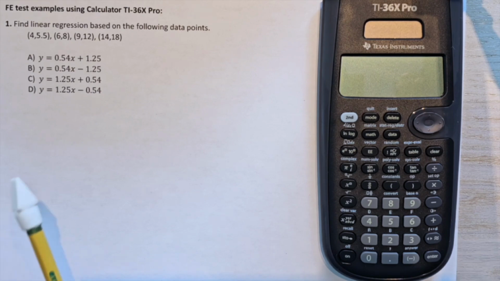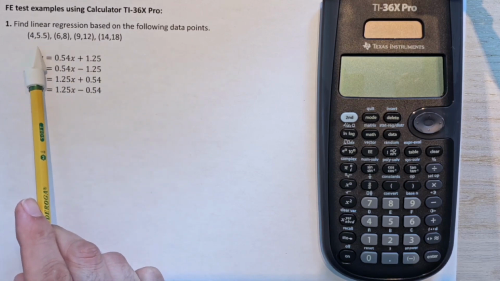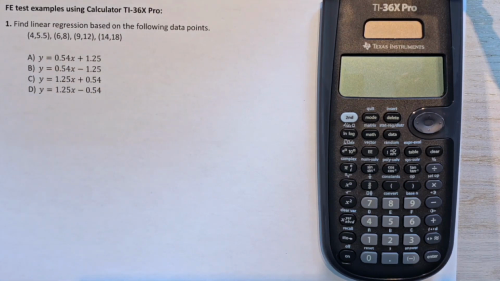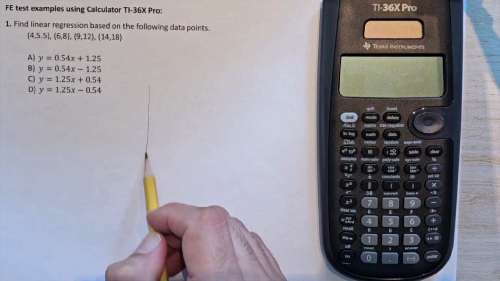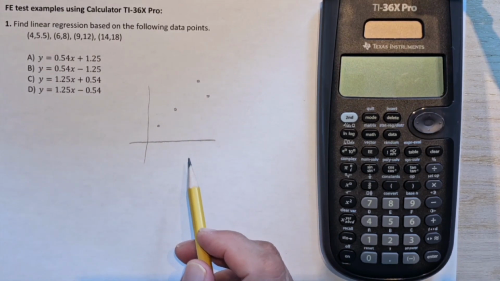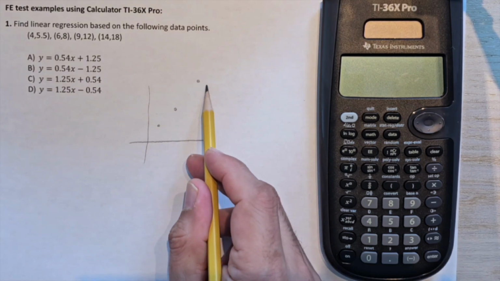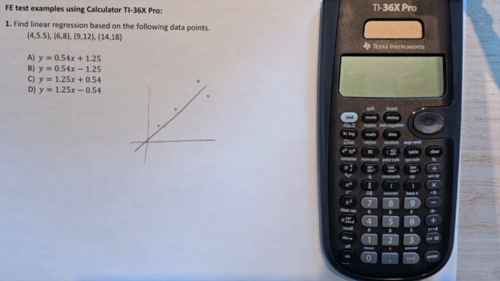Let's start with problem 1. Find linear regression based on the following data: 4, 5.5, 6, 8, and 9, 12, 14, 18. Imagine we have some points like these, and the problem asks us to find the line that best fits these points. For example, something like this line. To solve it with the calculator, the first step is to turn it on.